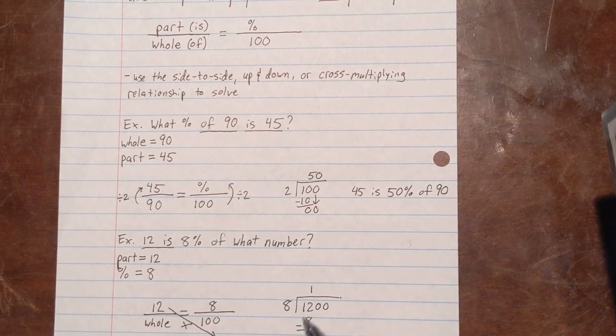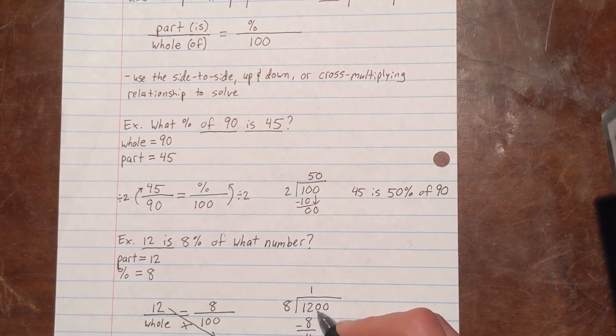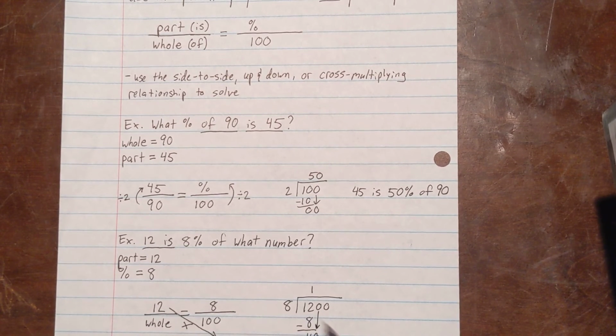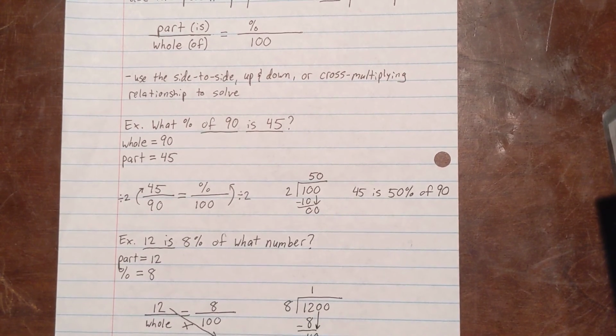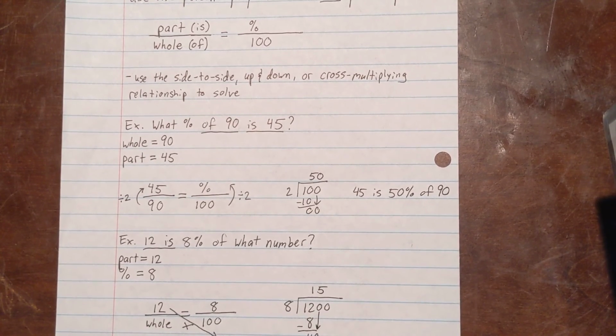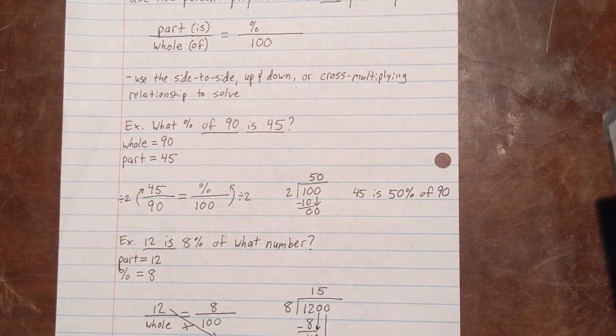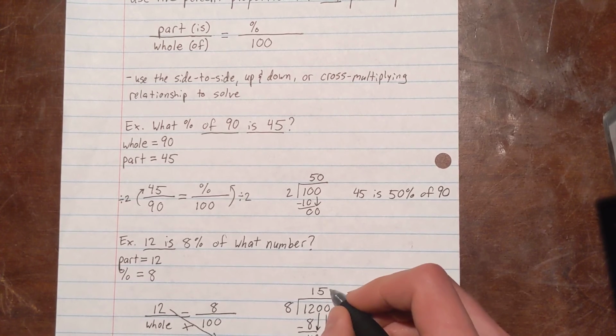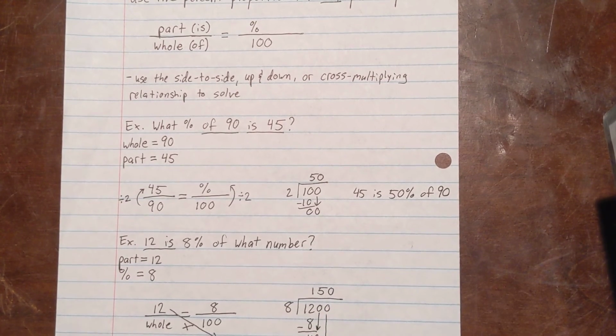We will do 12 minus 8, and that leaves us with 4. Bring down a 0. We will do 40 divided by 8. It goes into 40 5 times, and 5 times 8 is 40. Bring down our last 0, and 8 goes into 0 0 times.